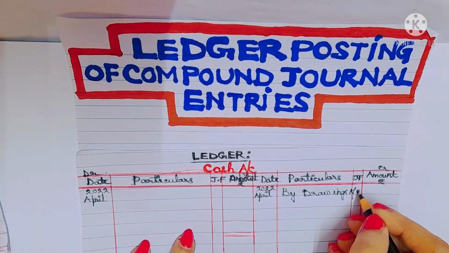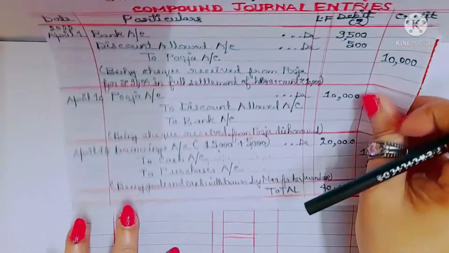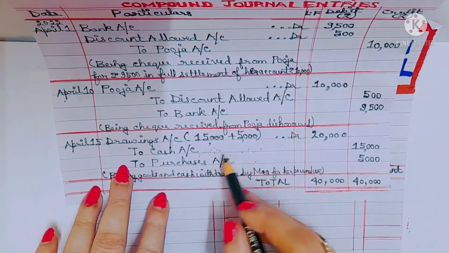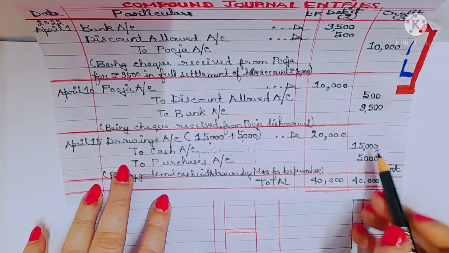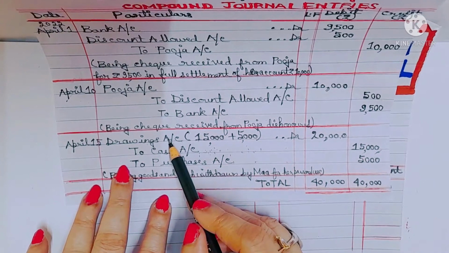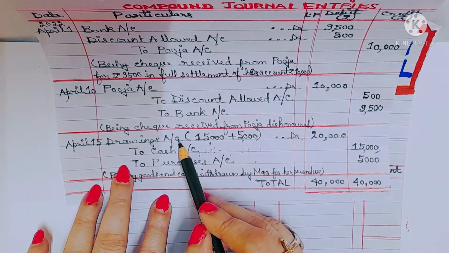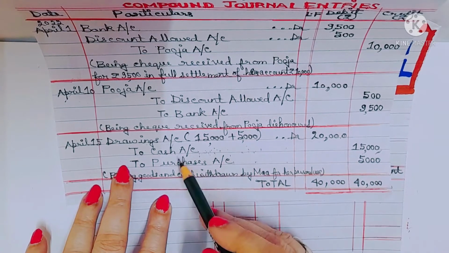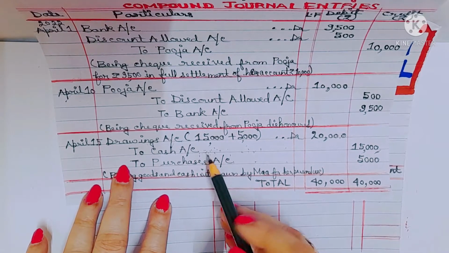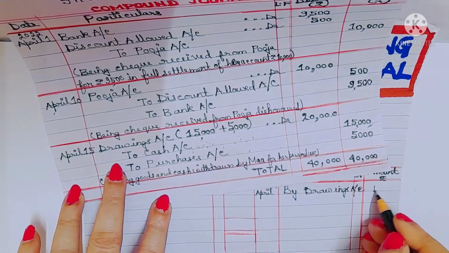Understood? How much? Now see. What is the amount of cash account? 15,000. Don't write 20,000. Don't write 20,000. This is for drawings account. We are preparing cash account. When we are going to prepare drawings account, we'll write 20,000, not now. Since we are preparing cash account, we have to look at the amount of cash account, 15,000. So we'll write 15,000.